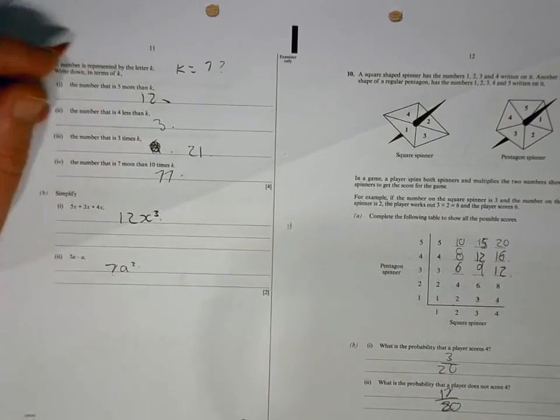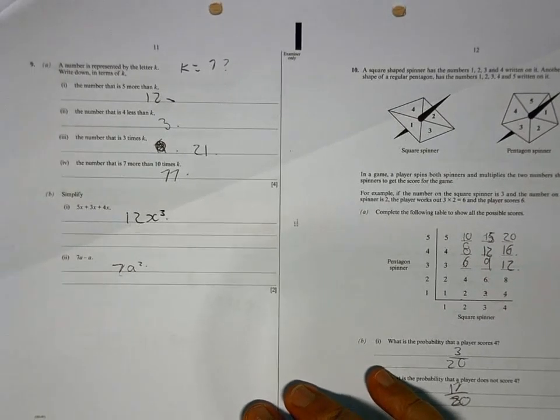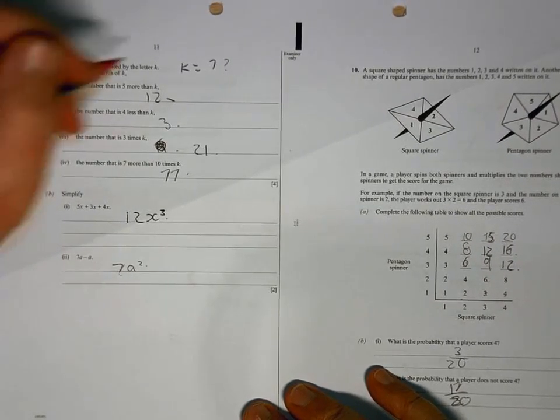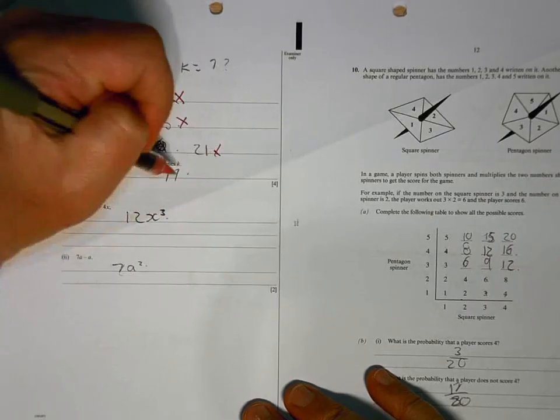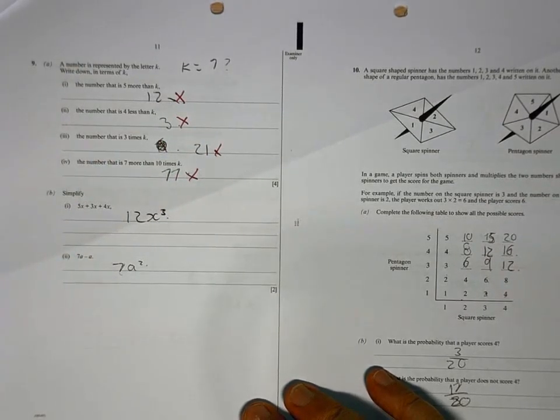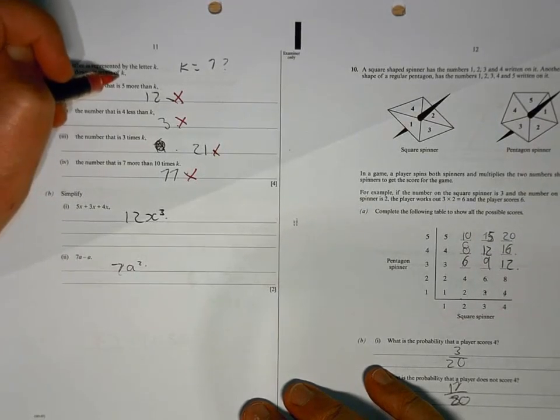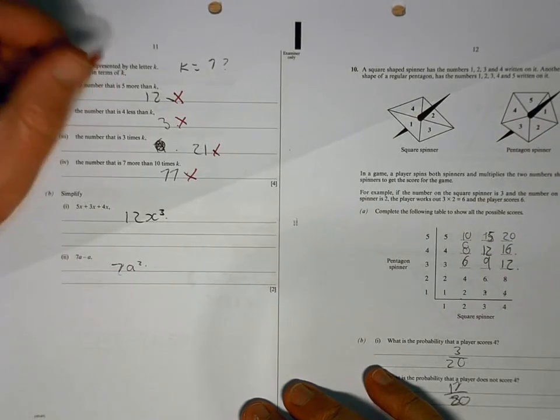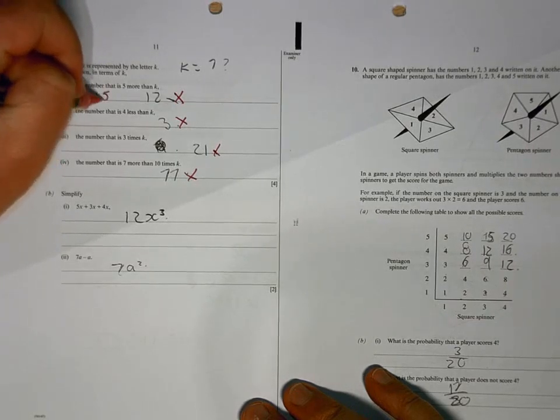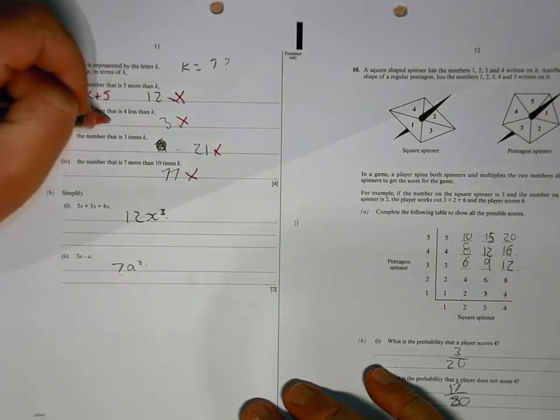Right, with this algebra in context we will be going over in class. I'm pretty sure you did better at this last time. None of those are right. 5 more than k means what are you going to do to k to make it 5 more? Well, you're going to add 5 onto it. Here you're going to take 4 off it.